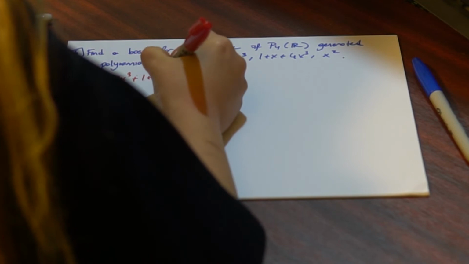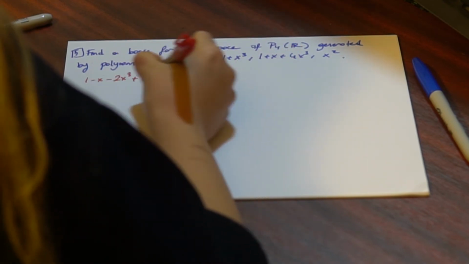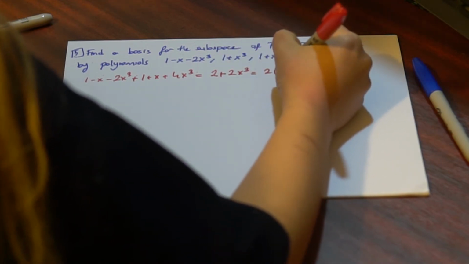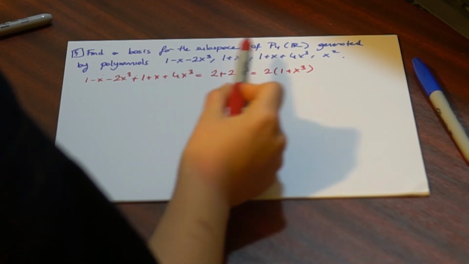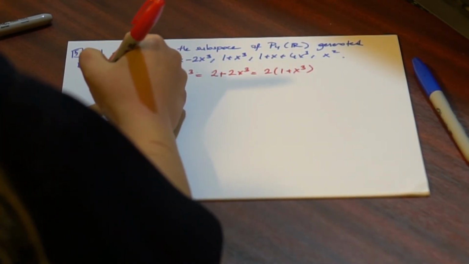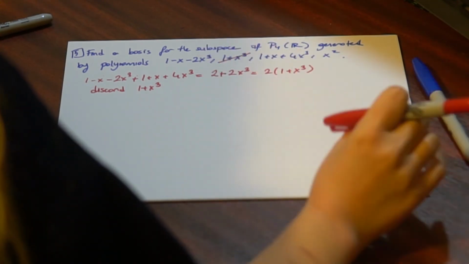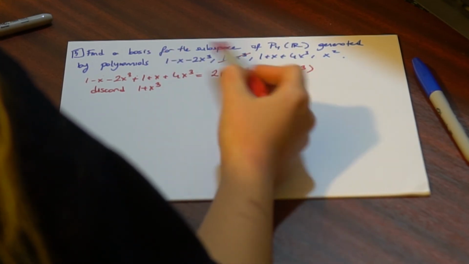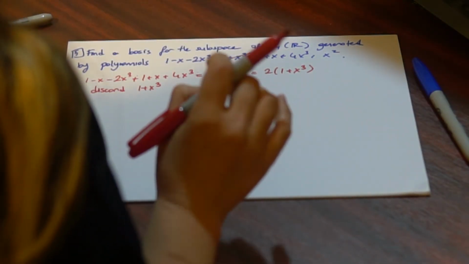Let's add 1 minus x minus 2x cubed plus 1 plus x plus 4x cubed, which is equal to 2 plus 2x cubed, and this is equal to 2 times 1 plus x cubed, right? So 1 plus x cubed is equal to 1 over 2 times this one plus this one. So we can discard 1 plus x cubed. Let's look at whether there is another dependence relation. So this is okay, right? There is nothing in between, and there is nothing in between these two. So I think they are independent, but we still need to prove that.